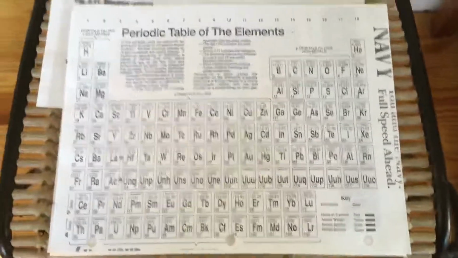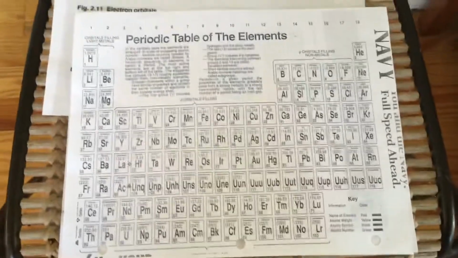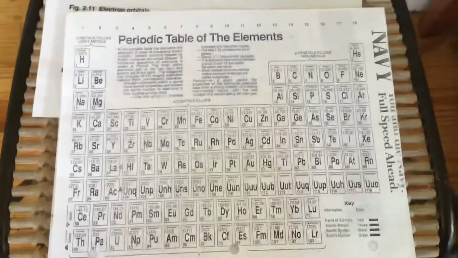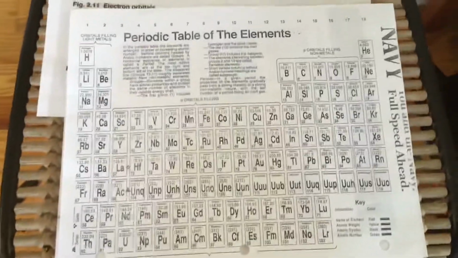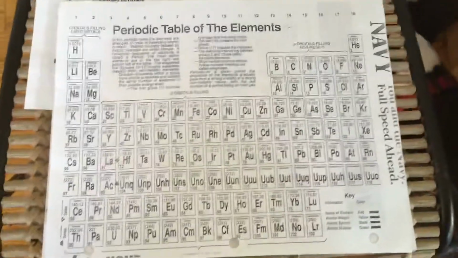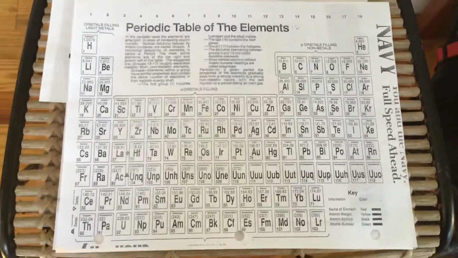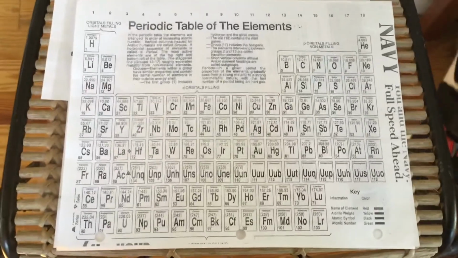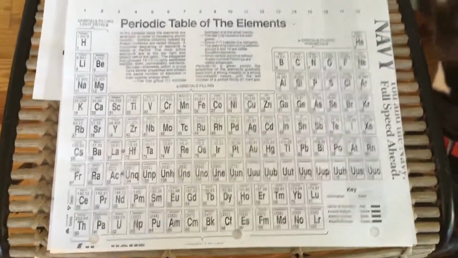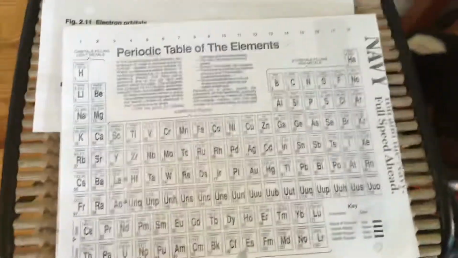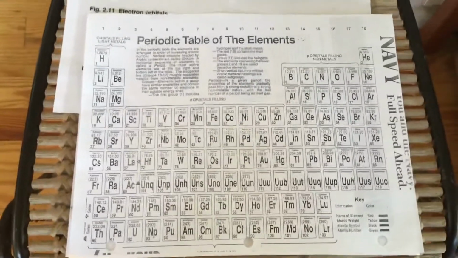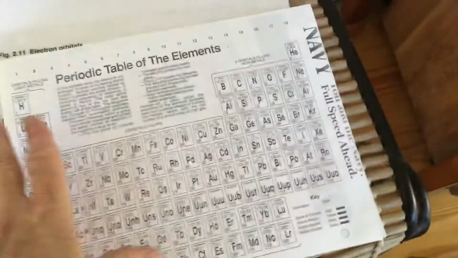Start talking about the elements that exist in nature. So elements, all things are made up of atoms. That is, all substances of any type are made up of atoms. And those atoms are of various sizes and shapes, etc., that are called elements.